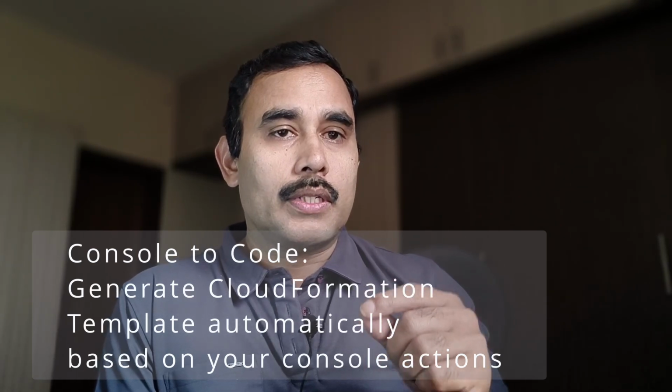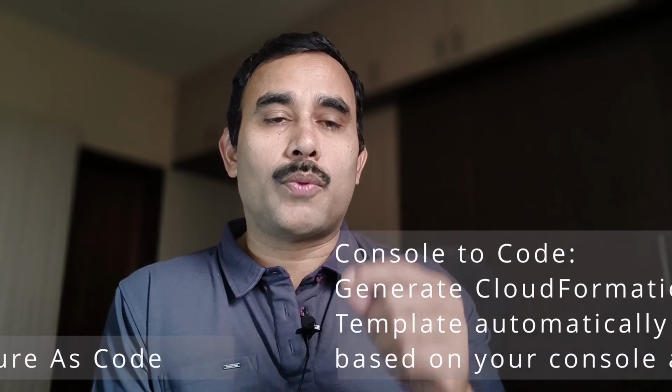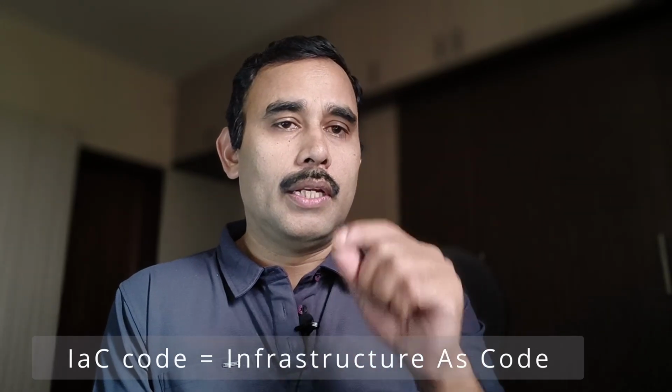Console to Code is a new feature introduced in the last quarter of 2024. It records the activities which you are doing on your AWS console and generates the corresponding IaC code in CDK or CloudFormation. For example, if you are launching an EC2 with a specific key, with a specific AMI, Console to Code will record all these events and then generate the corresponding CloudFormation code or CDK code, which you can execute anytime later. If you need to create the same EC2 again, you don't need to do it manually. You can just run this code.